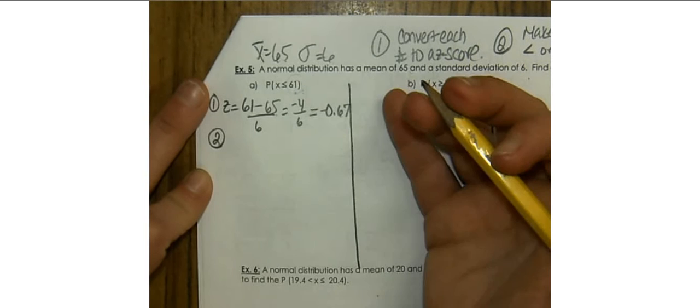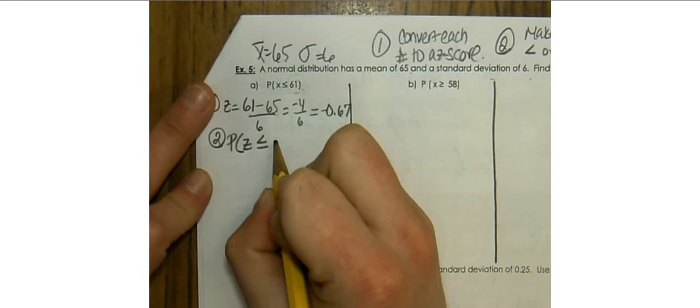61 minus 65 is -4, and -4 over 6 is -2/3. But I want that written as a decimal rounded to the nearest hundredth. So that's going to be -0.67. The next thing I'm going to do is rewrite my probability statement using a less than symbol and an actual z. So I'm going to write this as the probability that z is less than or equal to -0.67. If I were to draw a picture of what this should look like, drawing a quick sketch.